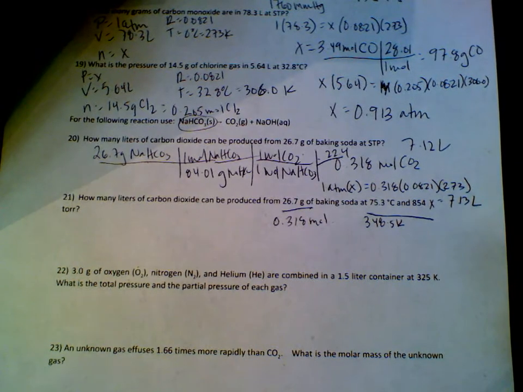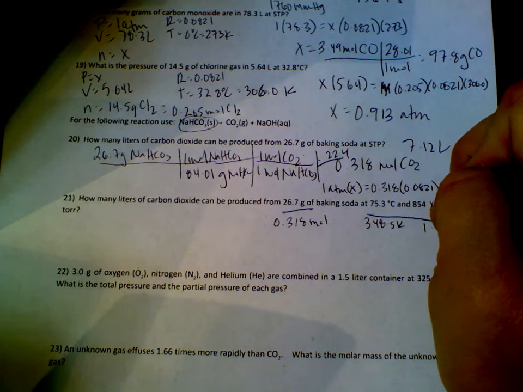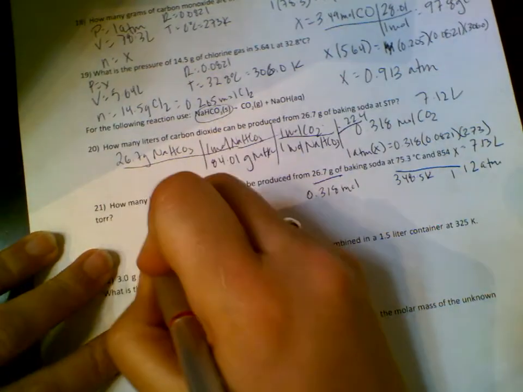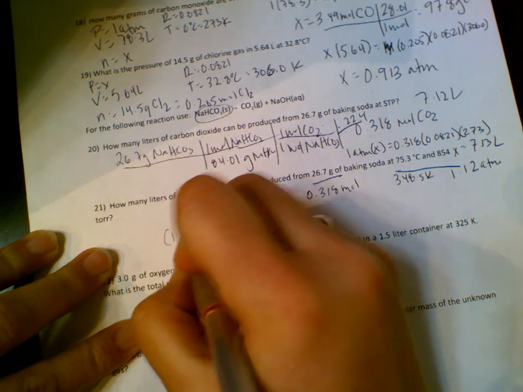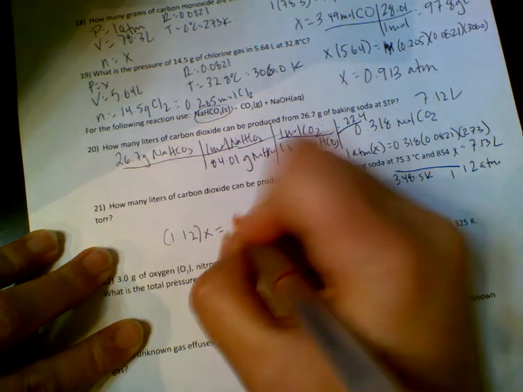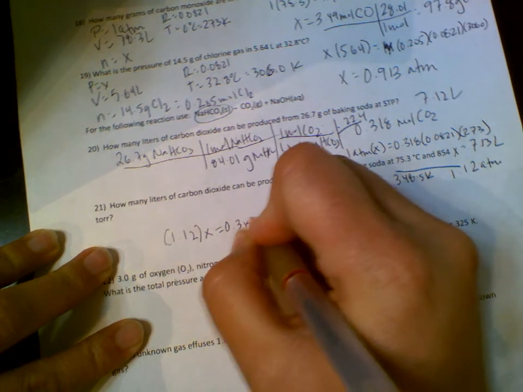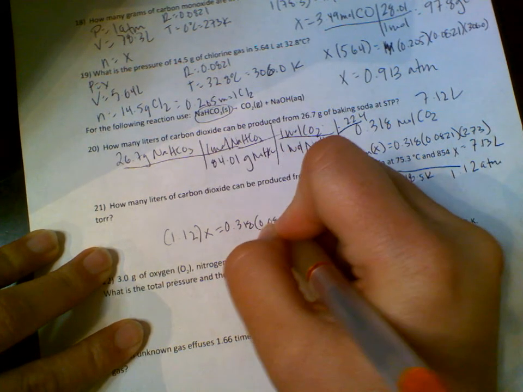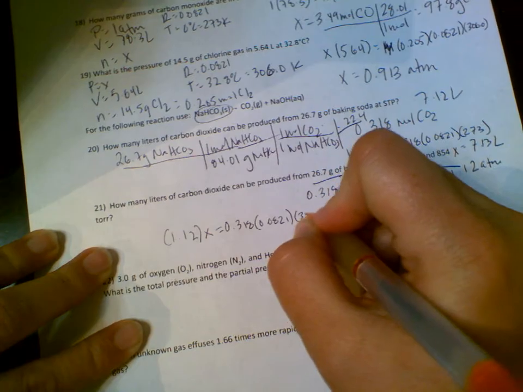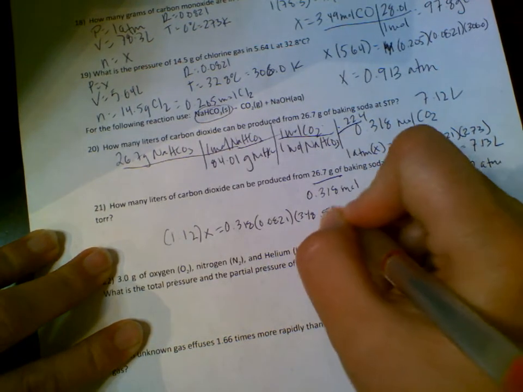And let me get my pressure in atm. That's going to be 1.12 atm. So I have my pressure, and I'm looking for my volume, which equals 0.318 times 0.0821 times 348.5 Kelvin.